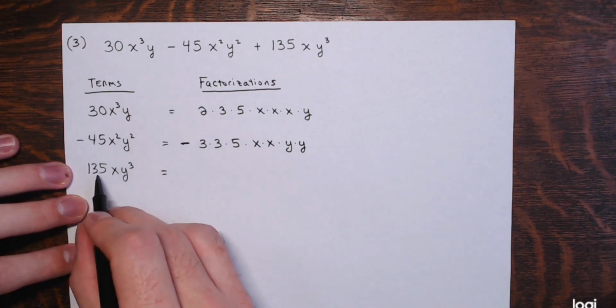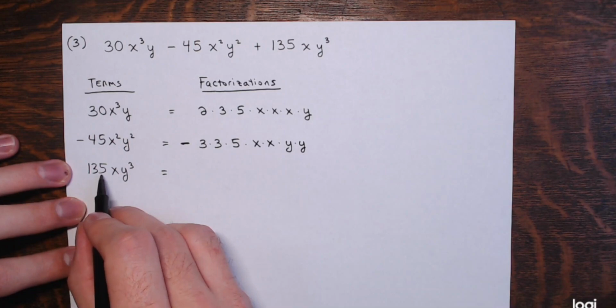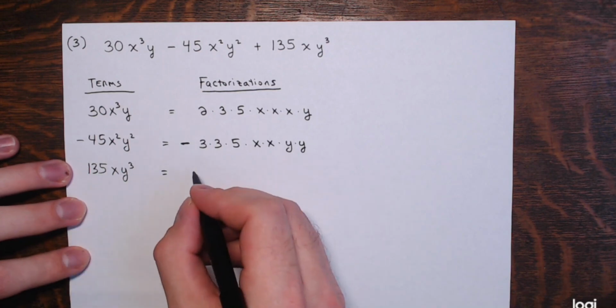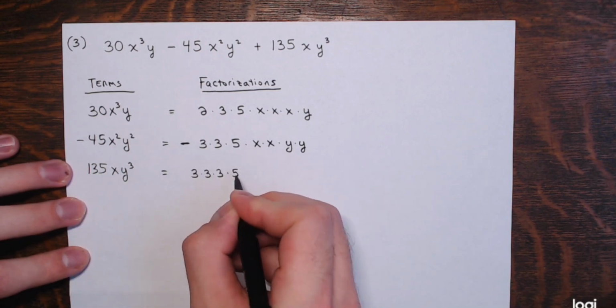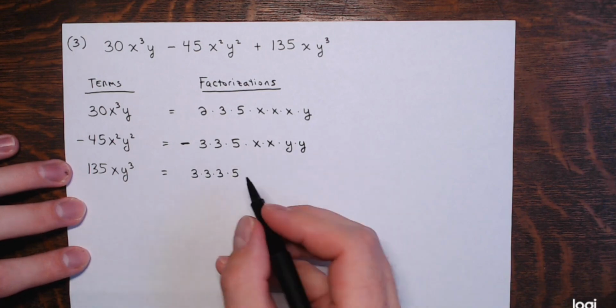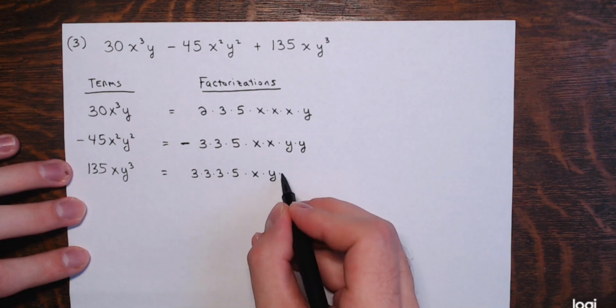And then 135. 135 is a multiple of 5, right? That's 5 times 27. And 27 is 3 cubed. 3 times 3 times 3, that's 27 times 5, which would be 135. And then times x. And then y cubed is y times y times y.